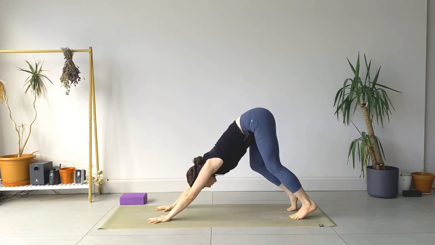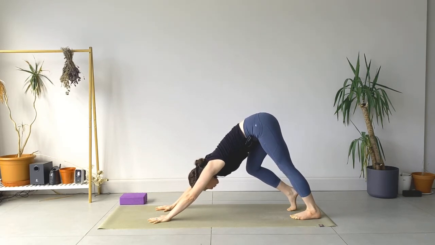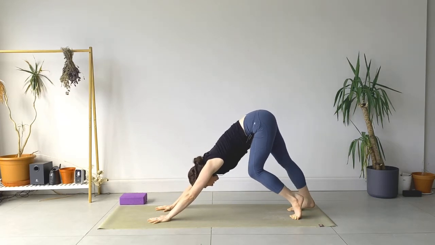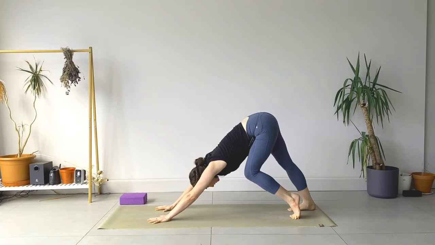And then as you exhale, drop your left heel close to the ground. Keep the right knee bent. Really focusing on this kind of expansion, opening through the upper back. Shoulders pressing, hands pressing away. Exhale, draw your right heel to the ground. Stretching through that hamstring and the calf muscle.